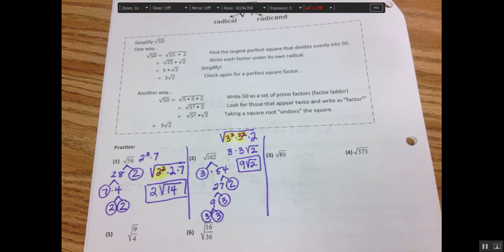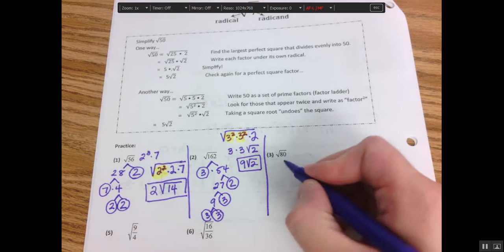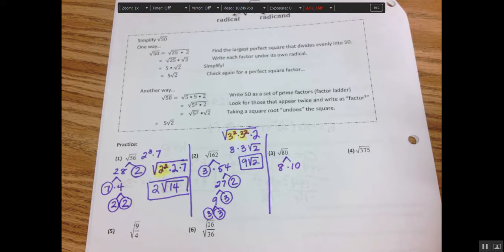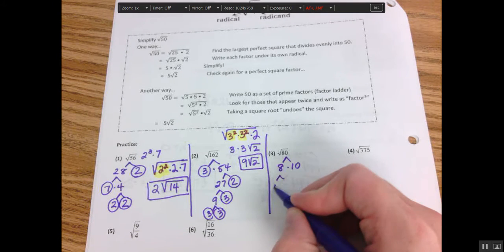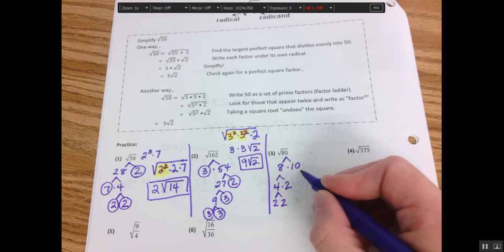Okay, 80. What are two numbers that will multiply to give 80? 8 and 10, yeah? Okay, we can break both of these up. What could we make 8 into? 4 times 2. 4 times 2, 2 times 2. And then let's have this 5 and 2. All right, very good.